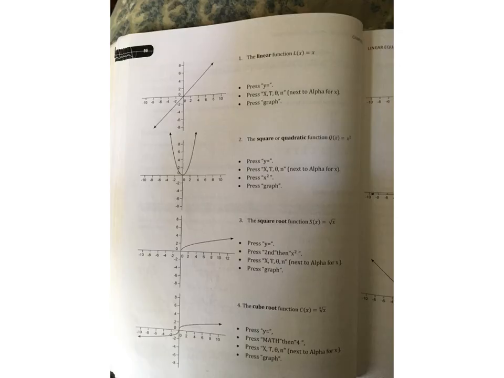All right, so this is a picture of page 55 if you're following along in your book, and you can see on page 55 and 56 there are examples of different types of functions and what their graphs look like. I right now do not have the ability to record the graphing calculator, so you can check one out.